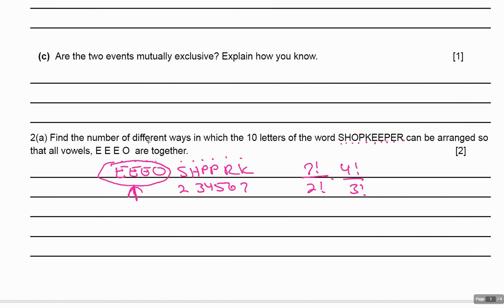Whenever you're keeping a group together, count the group as one thing, then do it just like you would arranging, but then you've got to multiply by the number of ways the things in your group can be arranged. Now, if it had just been 3 E's, then it would be 3 factorial divided by 3 factorial, and that would be 1. Does that make sense? Because 3 E's can be arranged only one way, E, E, E. But the fact that there was an O, we had to take that into consideration. Okay, you good? Yeah, I feel good about that.